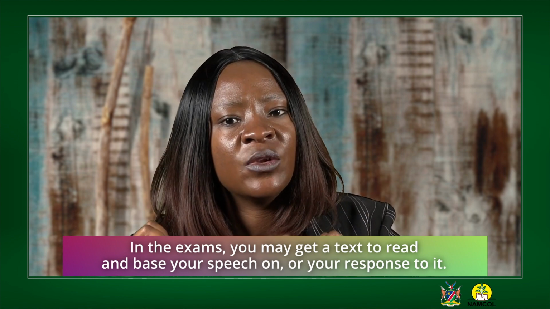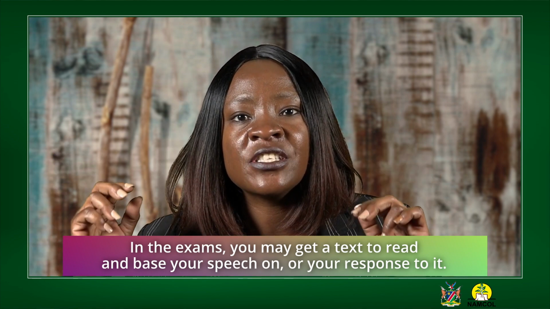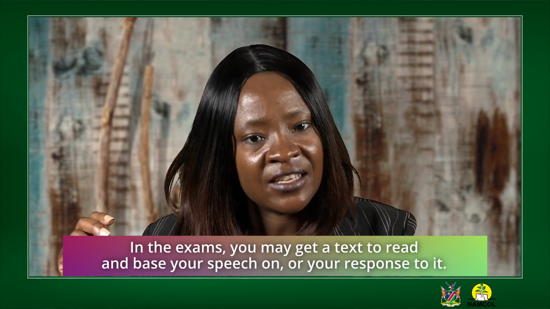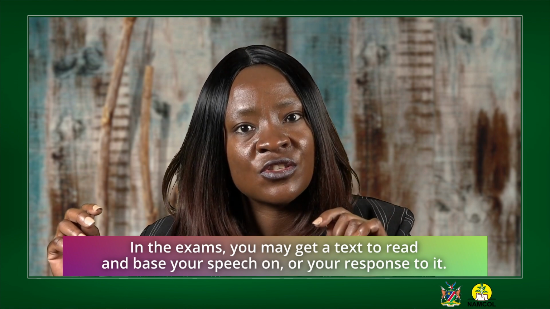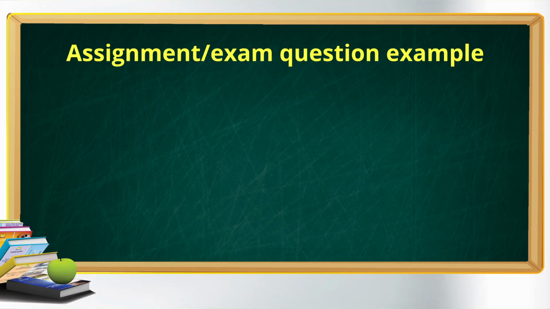In the exams, you will get a text to read, then write your speech for a specific purpose and audience based on the text or in response to it. This is called guided writing. Your assignment or exam question could look like this.